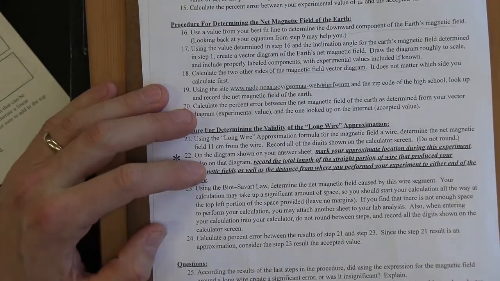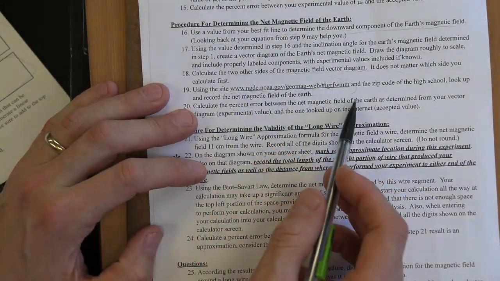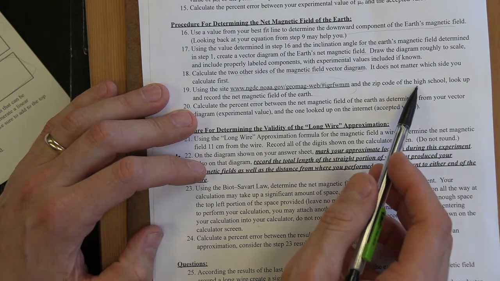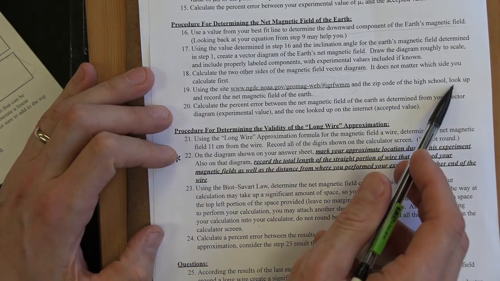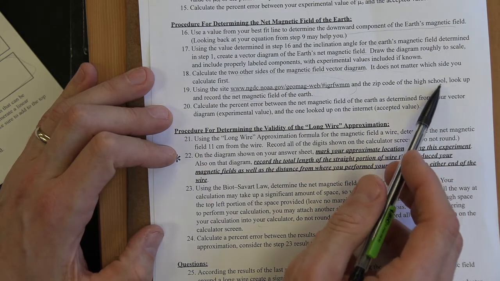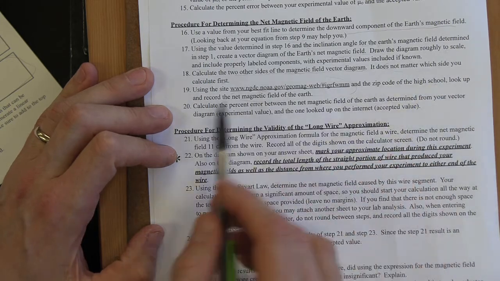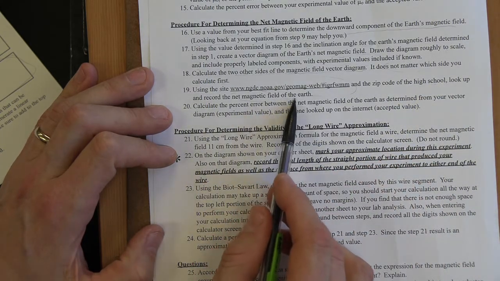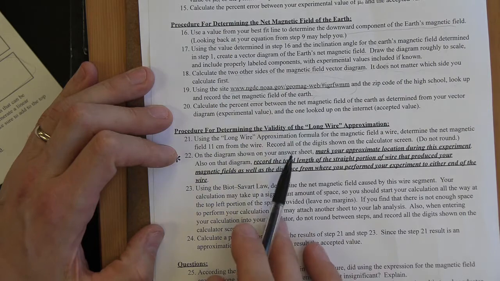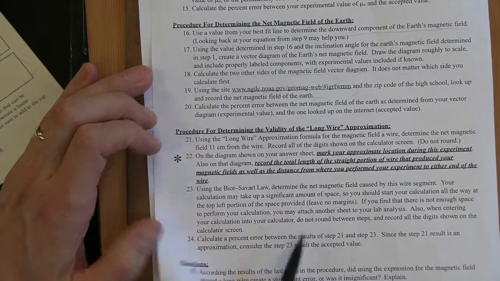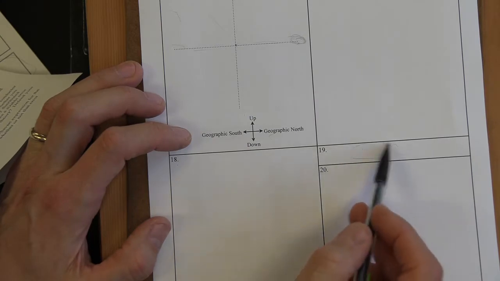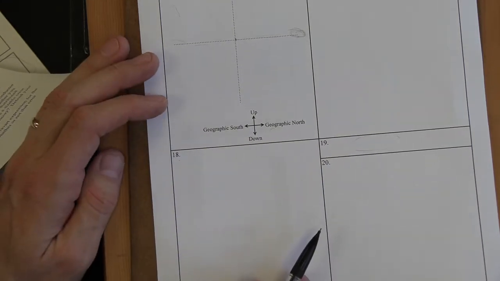Okay, next one, step 19. Using the site here and the zip code of the high school, 10994, that's where I'm doing this experiment, look up and record the net magnetic field of the Earth in this exact area. So go ahead on the web, using this website, record the net magnetic field here. Go ahead and do that now.